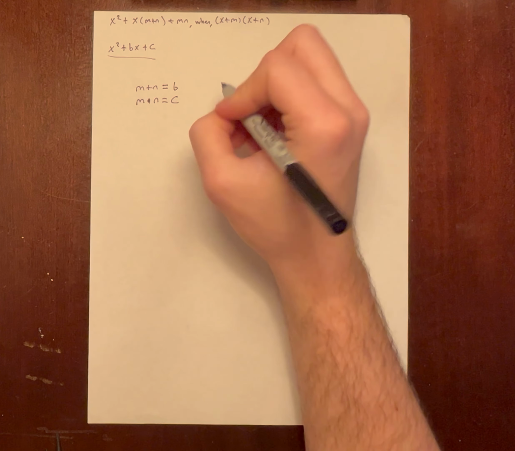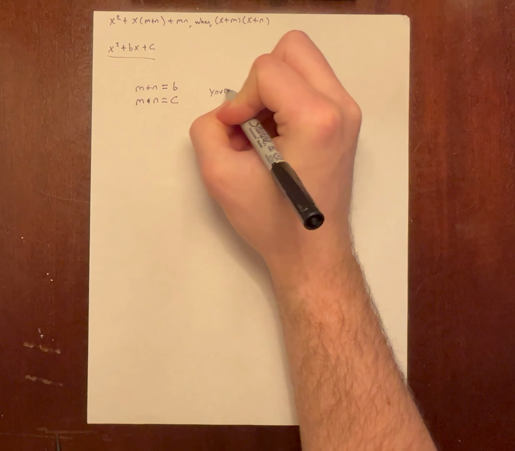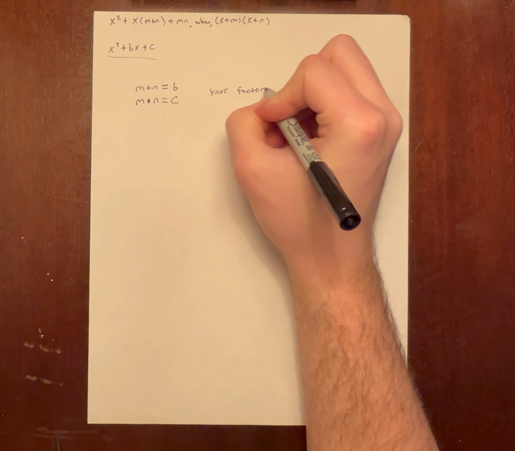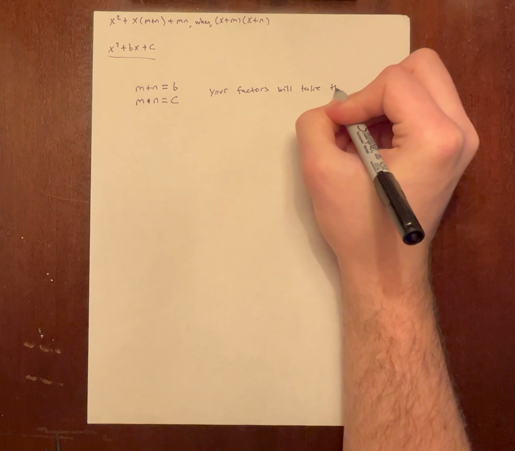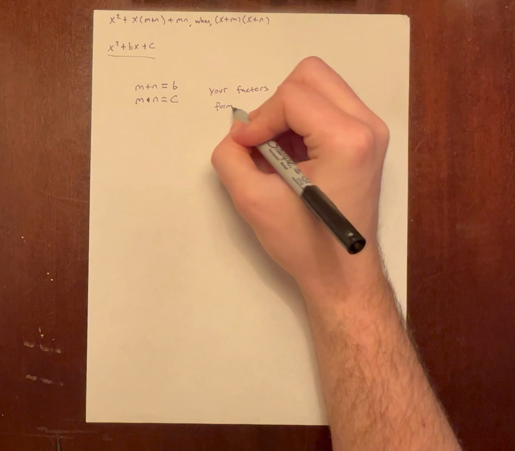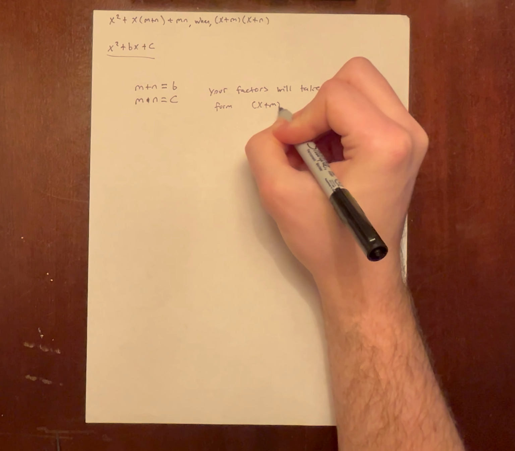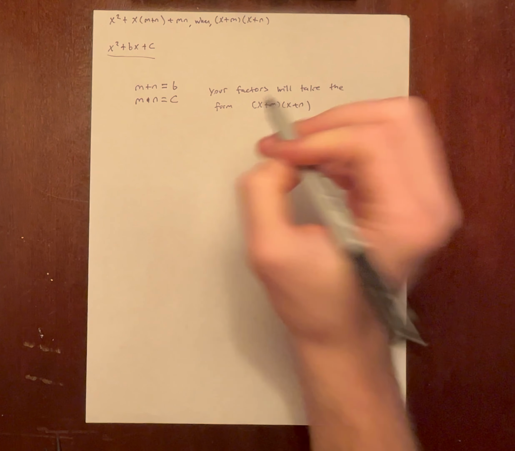And once you find those numbers, your factors will take the form x plus m, x plus n.